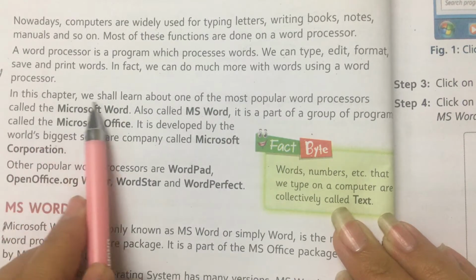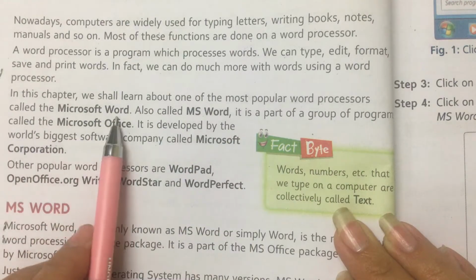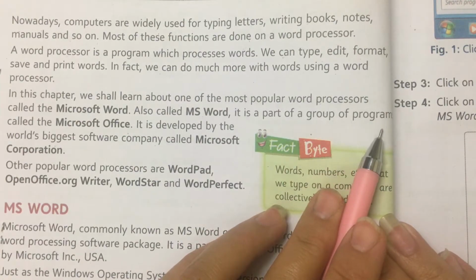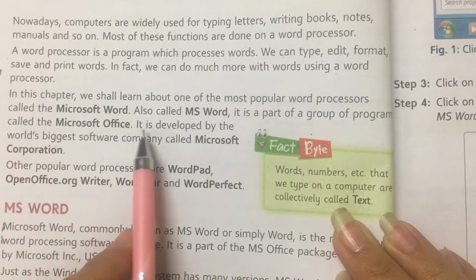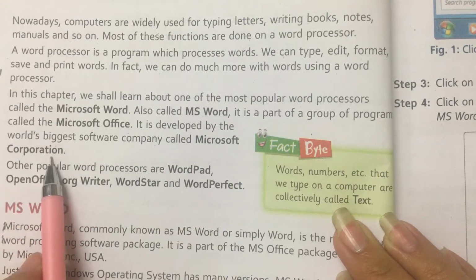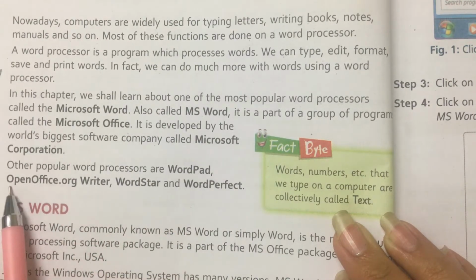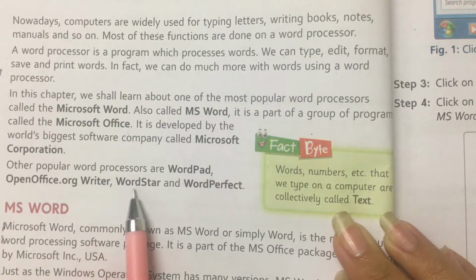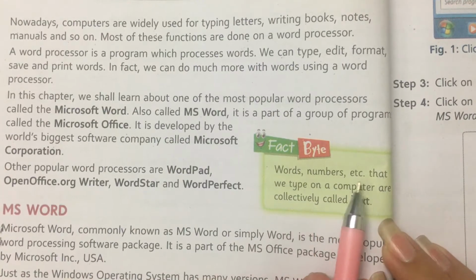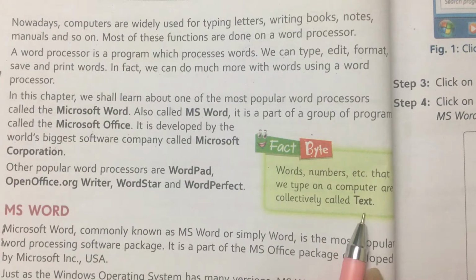In this chapter, we shall learn about one of the most popular word processors called the Microsoft Word, also called MS Word. It is a part of a group of programs called the Microsoft Office. It is developed by the world's biggest software company called Microsoft Corporation. Other popular word processors are WordPad, OpenOffice.org Writer, WordStar, and WordPerfect. Words, numbers, etc. that we type on a computer are collectively called text.